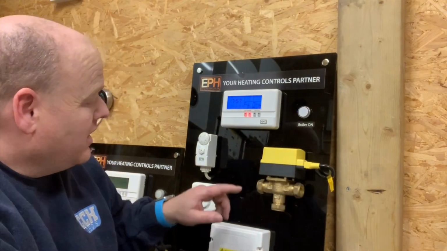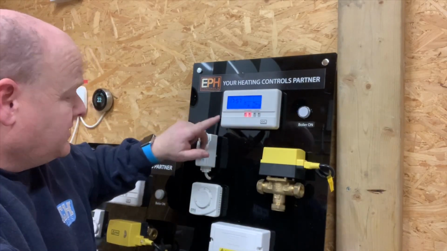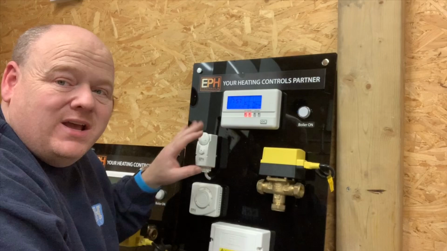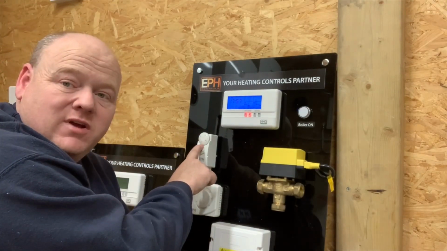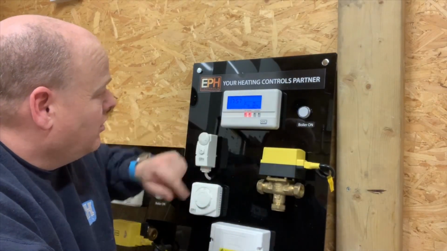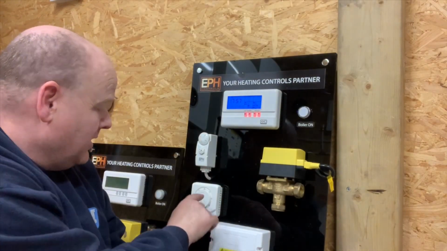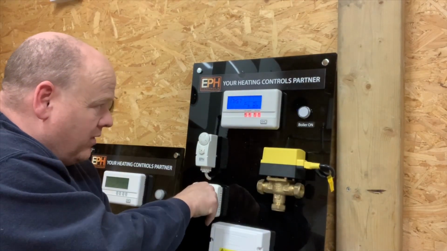Now, if we wanted the heating on, the heating works more or less the same, but it's got a room thermostat rather than a cylinder thermostat. So if we put boost on for the heating, again we'd need to turn the room thermostat up.